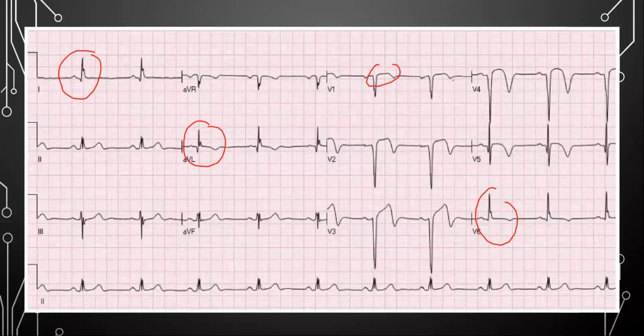There is T inversion in lead 1, V1, V2, V3, V4, V5, V6, and lead AVL as well. Lead 1, we can't see that much, but AVL also. So generalized T wave inversion as well. There is also one other thing in here that you can see. See this M pattern, this M-like thing. This is a bundle branch block as well in this case.